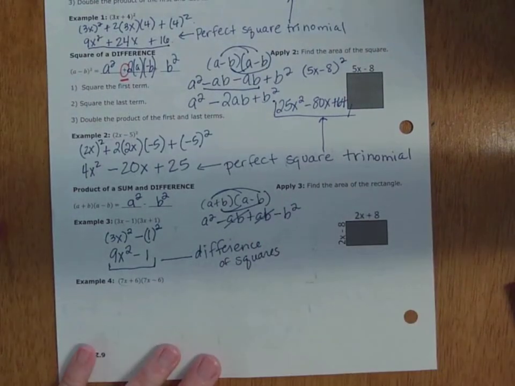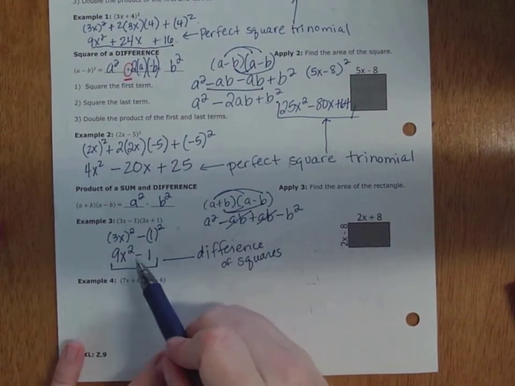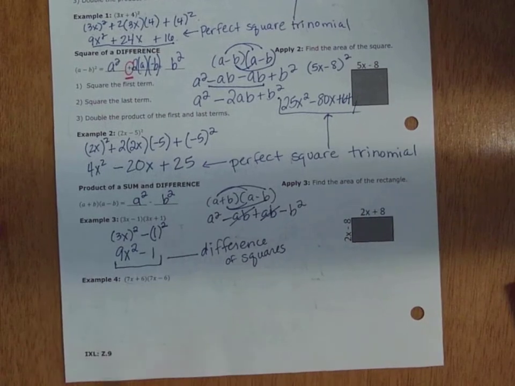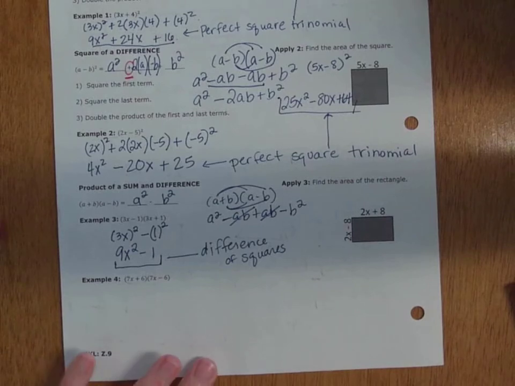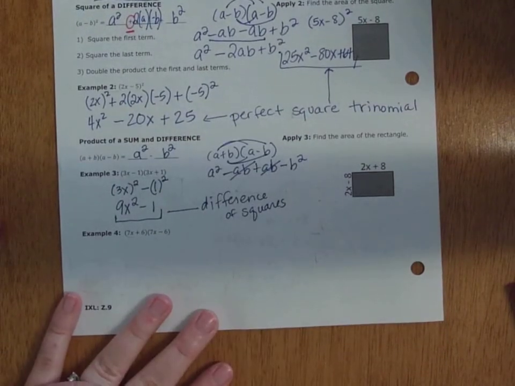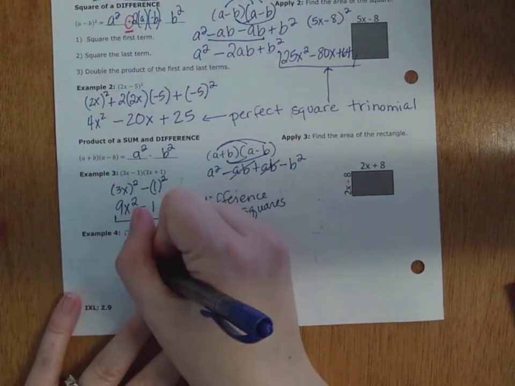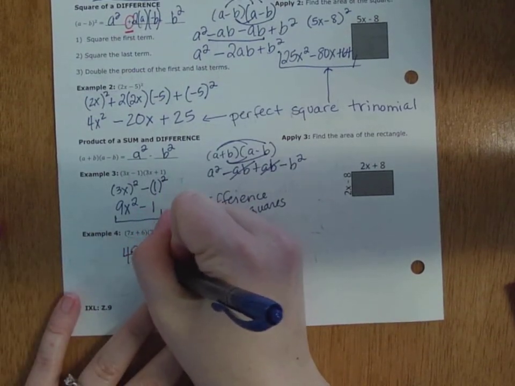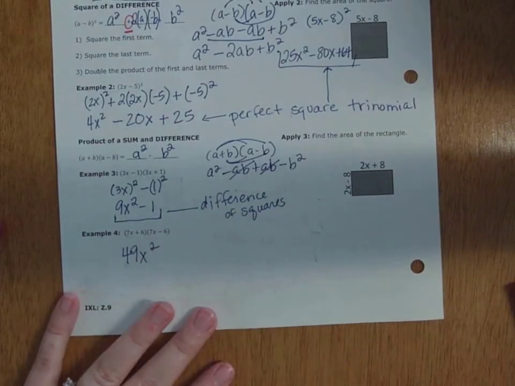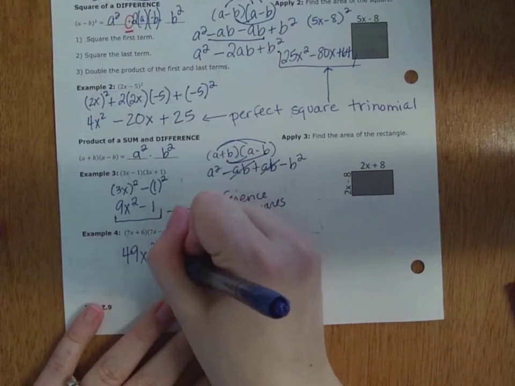Why is it called the difference of squares? Subtraction is involved. You're subtracting, and each term is a perfect square. So example 4, what will we have? 49x squared and what? Minus 36.